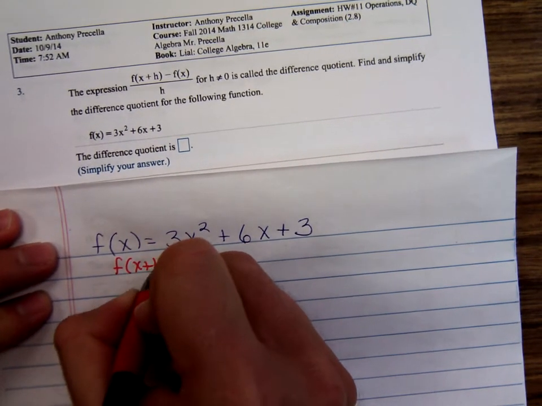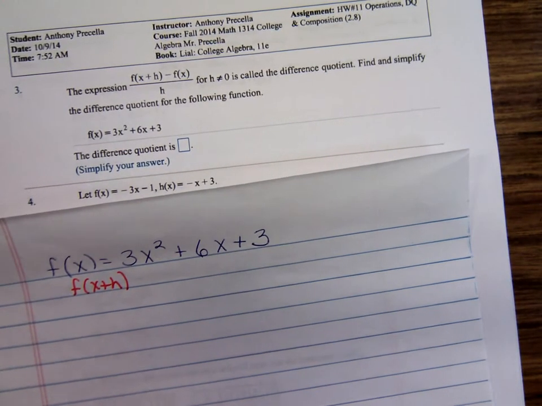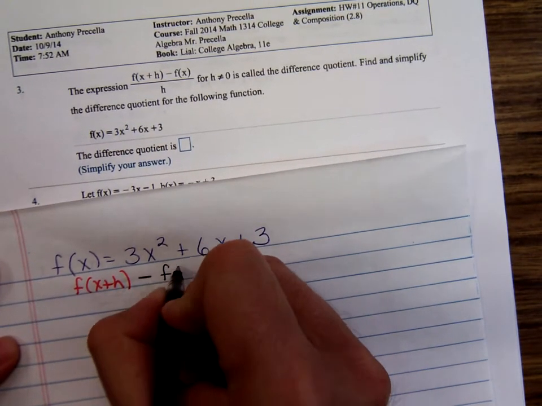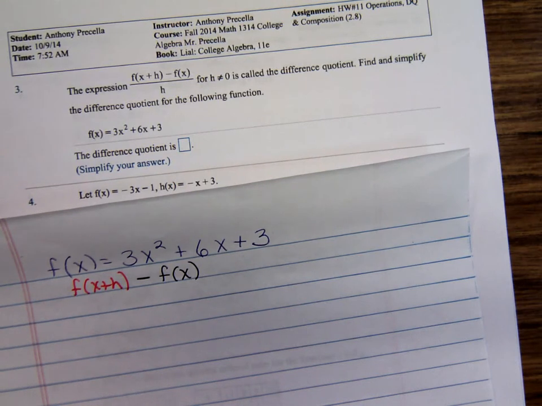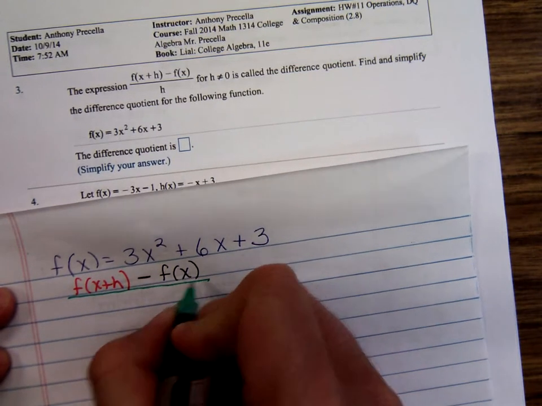I'm going to do that in red. Then in black, I'm going to take away the original function. I'm going to do the minus f of x part. And then the third part, I'm going to divide by h.